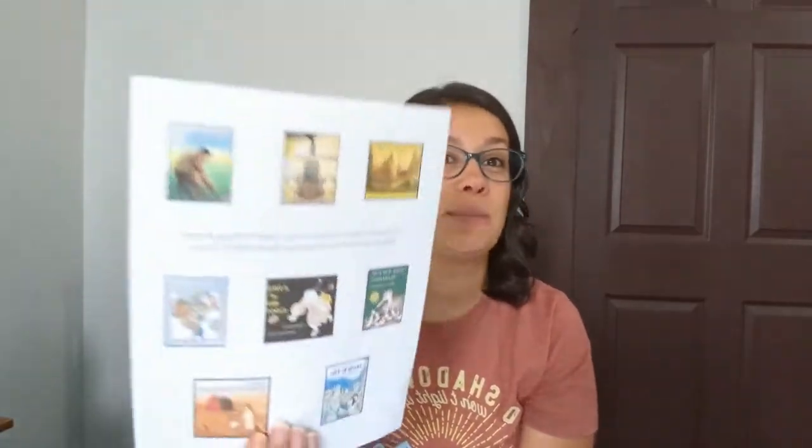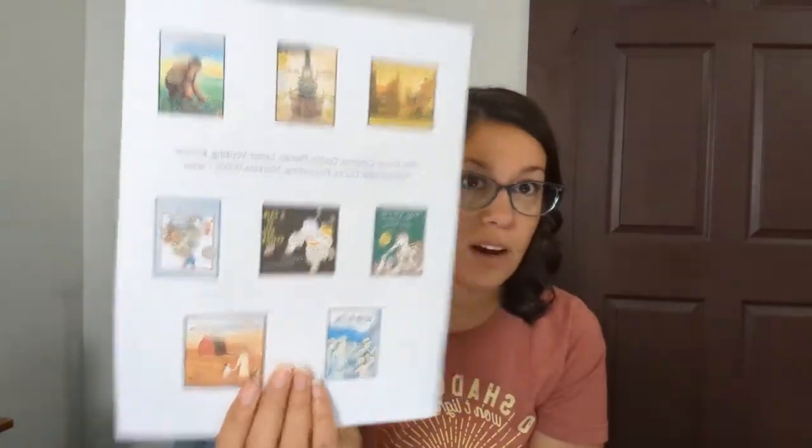So all of these are beautiful chapter books. You can see them all there. I'll go through and actually hold them up for you guys to see as well. But they're all beautiful chapter books. A lot of them are award-winning Caldecott winners and just books that have stood the test of time.